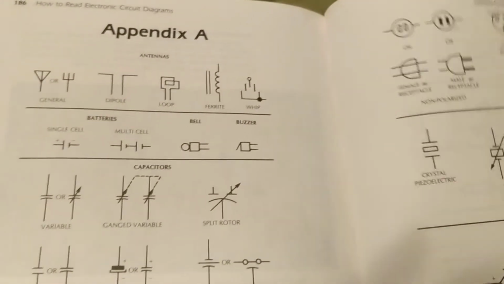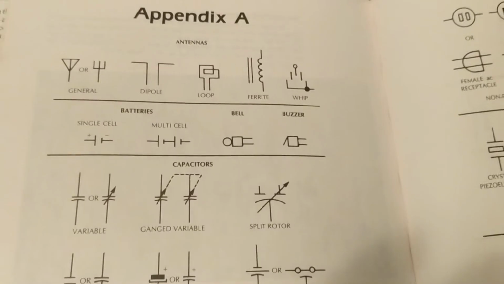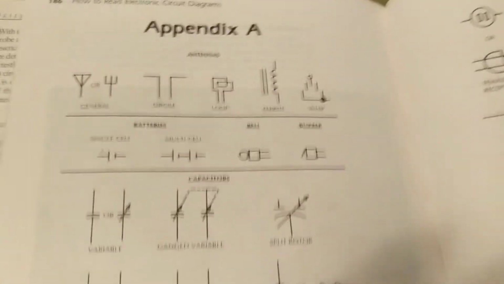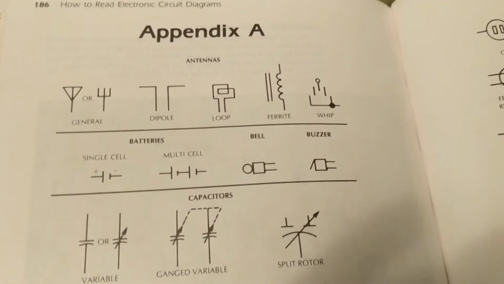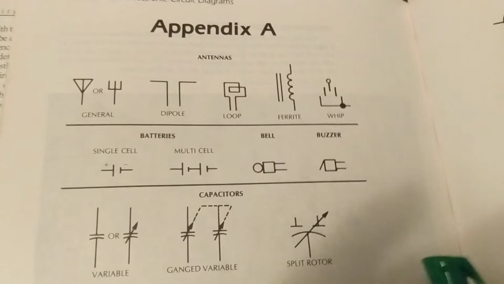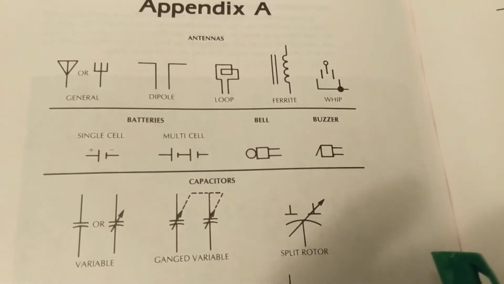I was asked to give some feedback about symbols, popular symbols. This is a book that I have about symbols, and when it comes to automotive, many of the symbols are used repeatedly all the time. Some of the popular ones are antennas, if you're doing radios in cars.